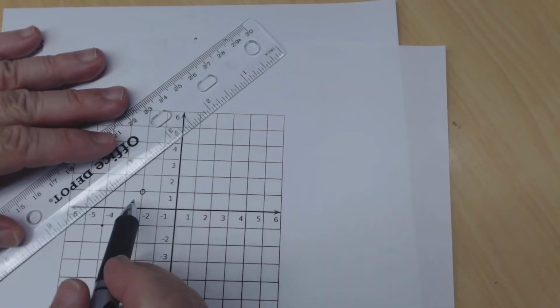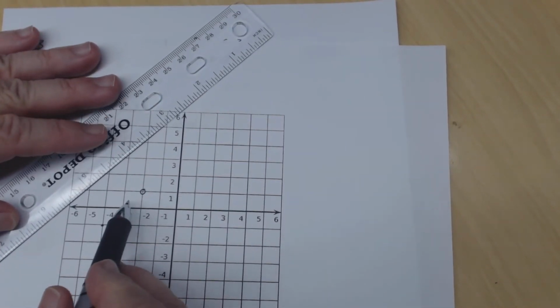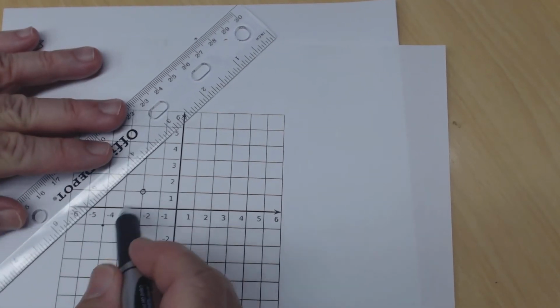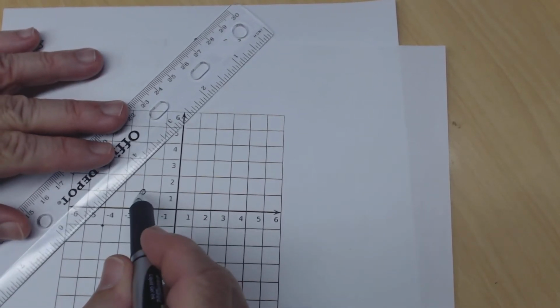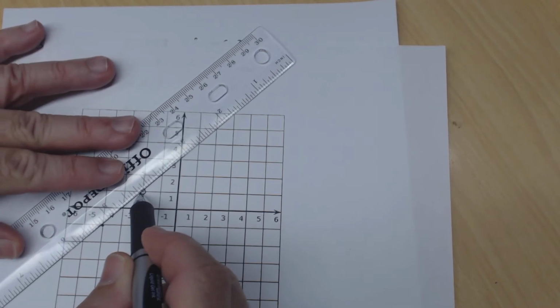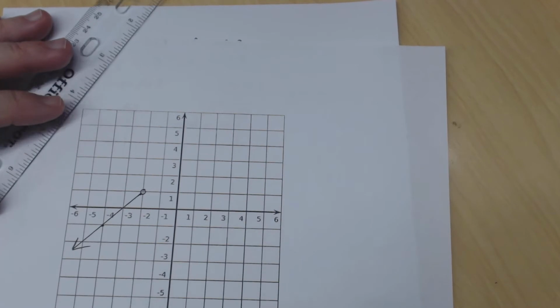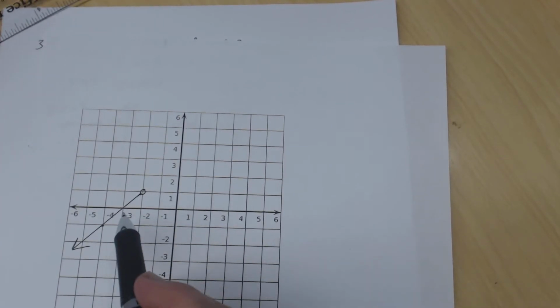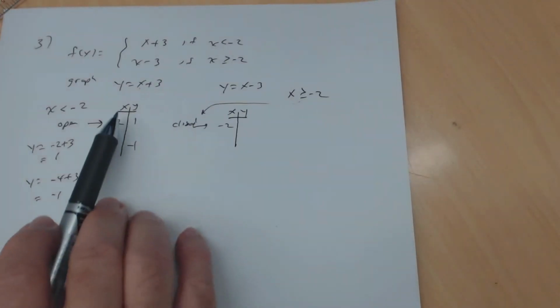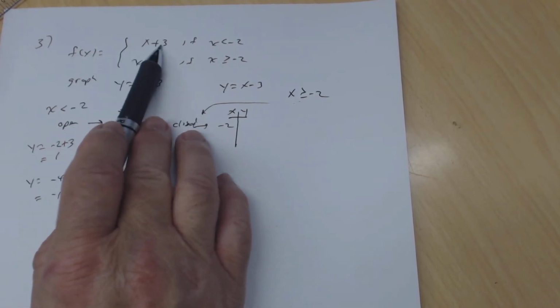Remember that part of the domain says that x is less than -2, so you got to go this way. Start here. This is where you start, and you just connect the dots with a ray. Looks like this. So this piece of the function represents this part of the graph.